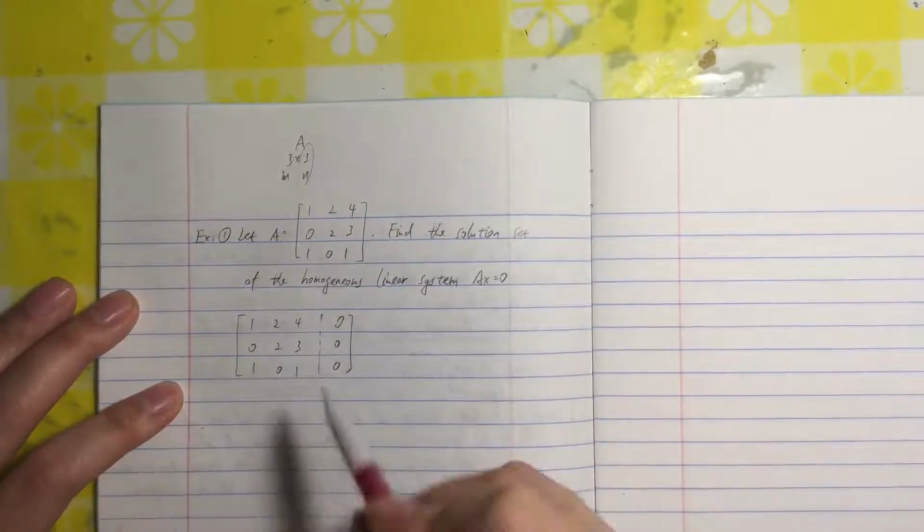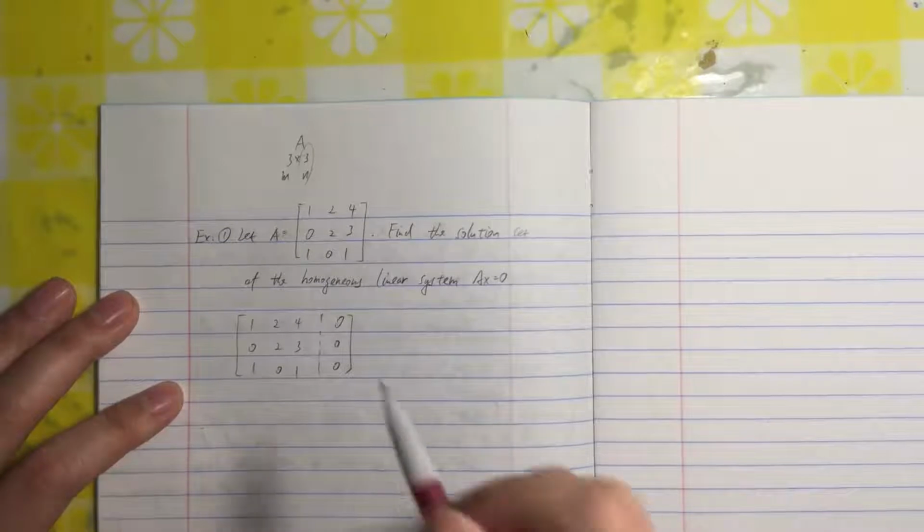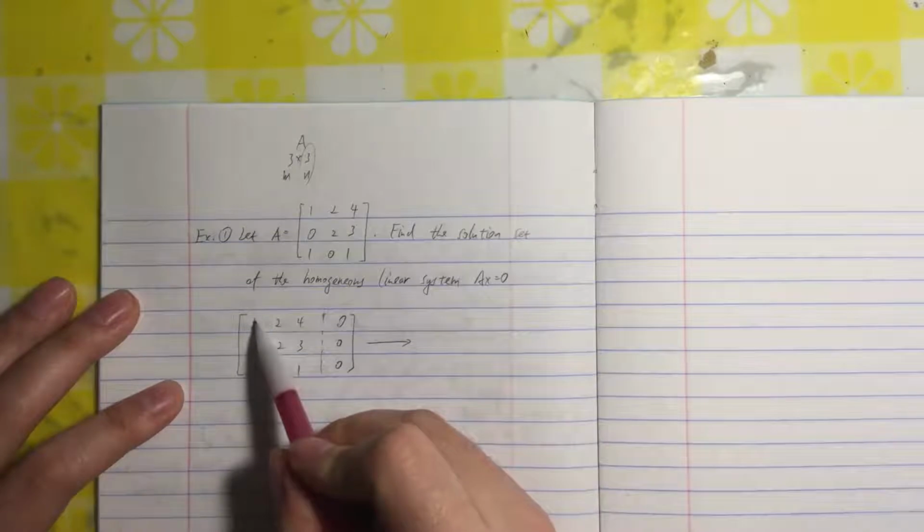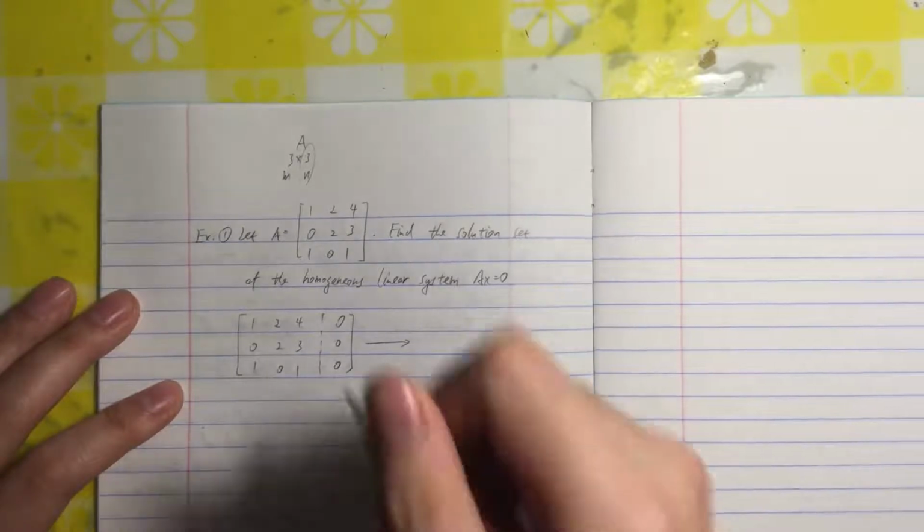Next, solve this system of equations. Use Gauss-Jordan elimination. I can first of all multiply the first row by -1, and add it to the third row.